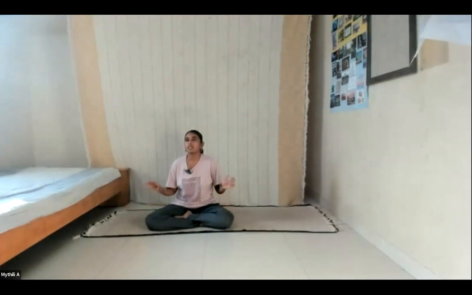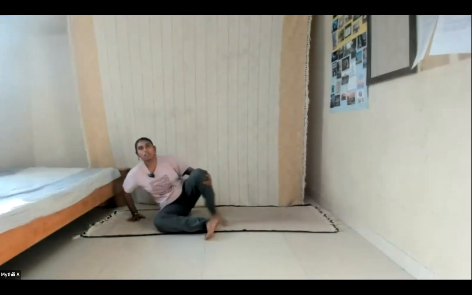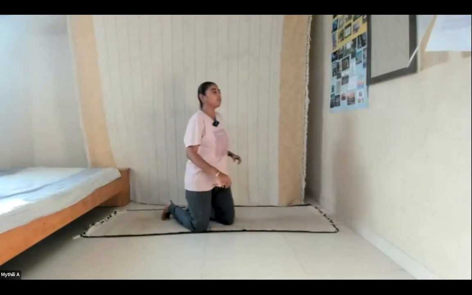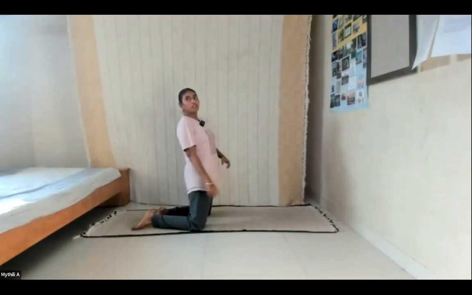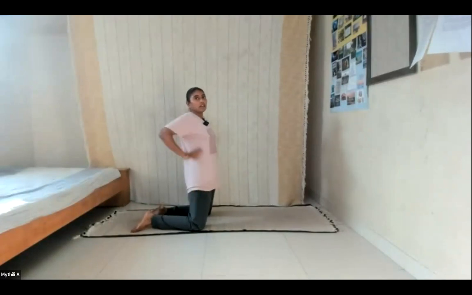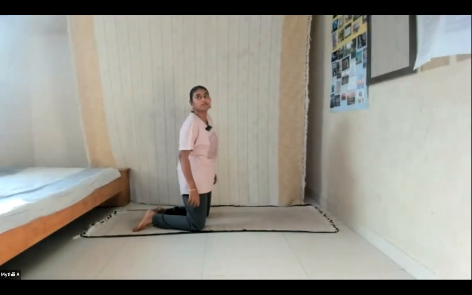Let's gently open your eyes, friends. Gently open your eyes. Now, again, we will do Ustrasana. Okay. Now, let's see. Again, position yourself. If you can do complete Ustrasana, do it. Otherwise, hands over the hip, then bend back.